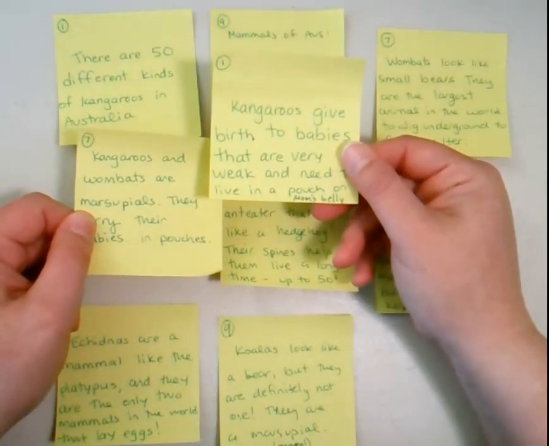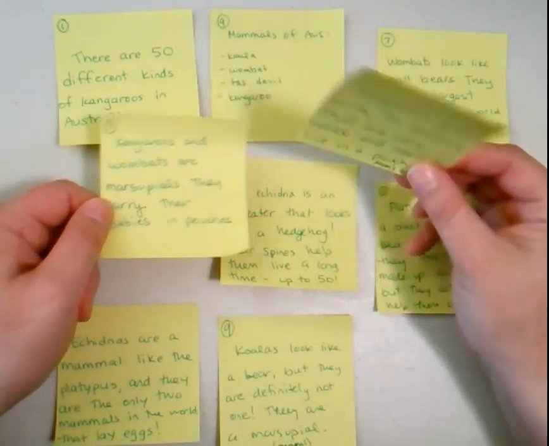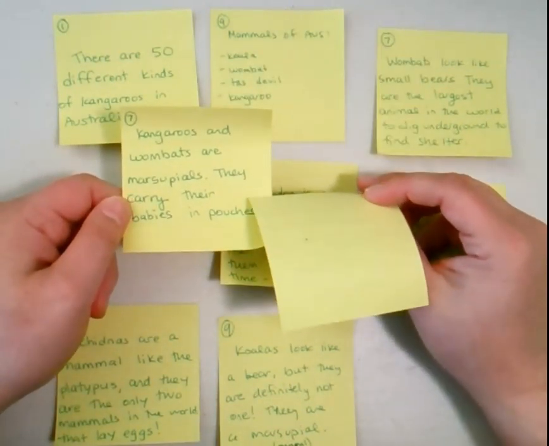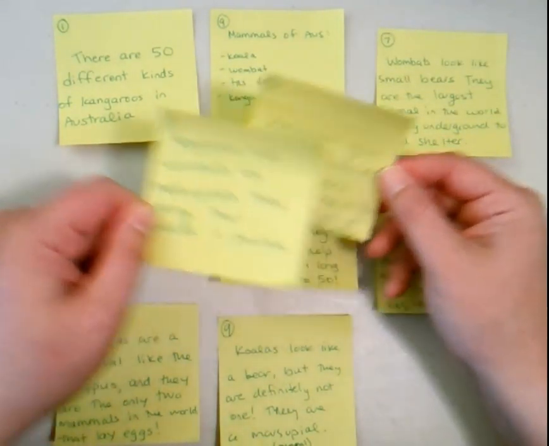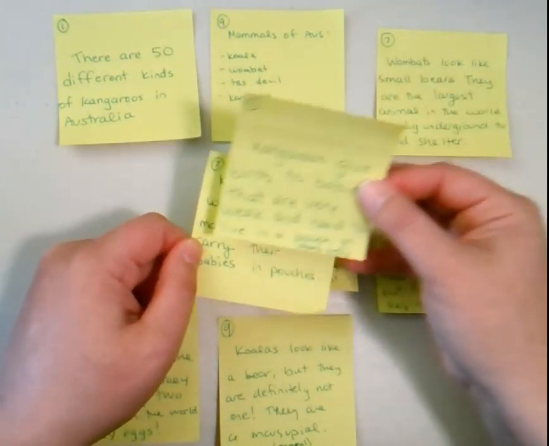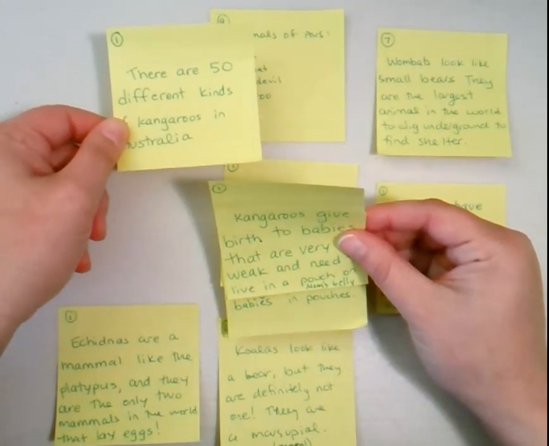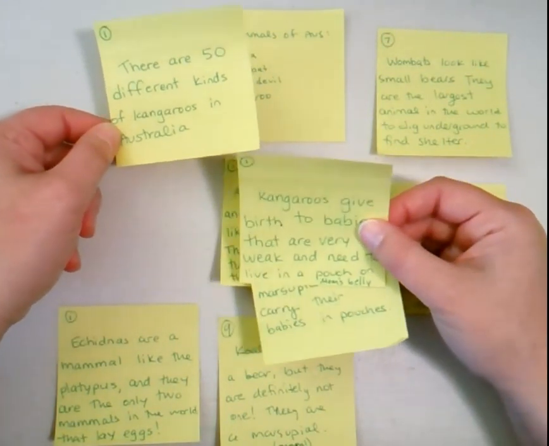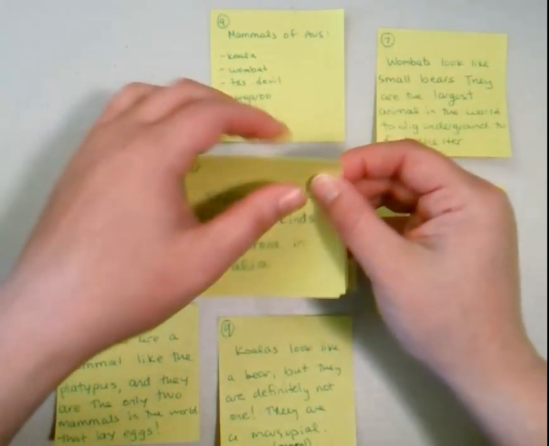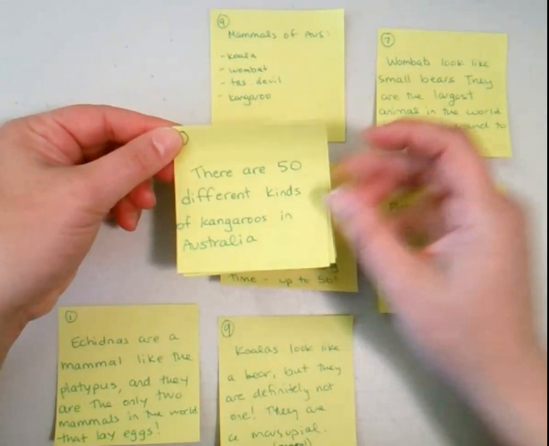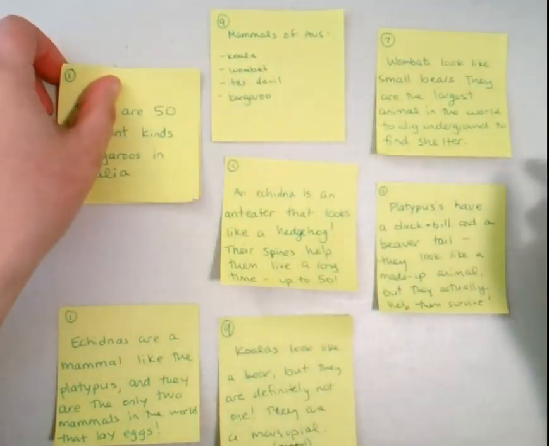So this one says kangaroos give birth to babies that are very weak and need to live in a pouch on the mom's belly. And then I said kangaroos and wombats are marsupials. They carry their babies in pouches. These are pretty similar, but that's still good. This is still going to help me flow all my information together. So I'm going to kind of just stick these 2 next to each other, and then I think I'm also going to include them here. So there are 50 different kinds of kangaroos in Australia. So I'm going to stack these 3 just like this because they all kind of are the same information within my mammal paragraph.